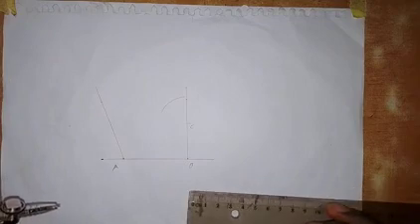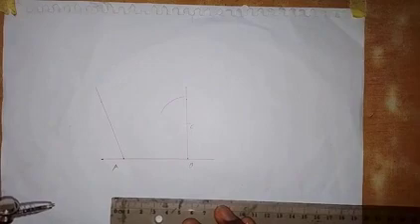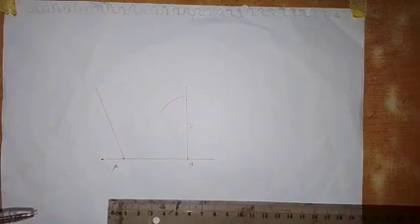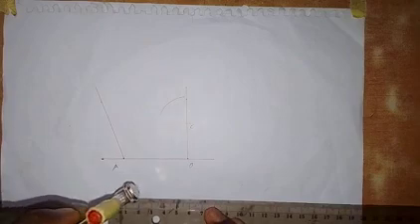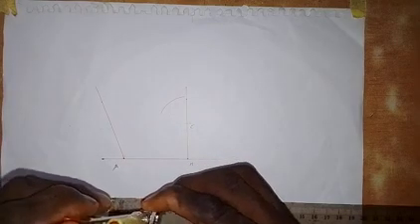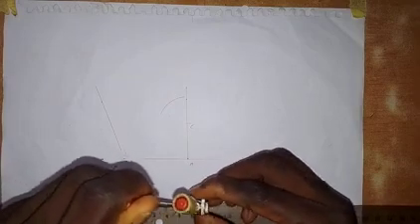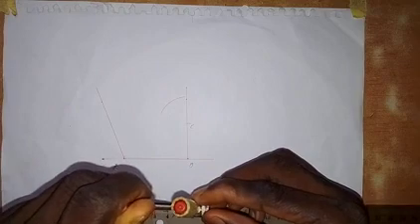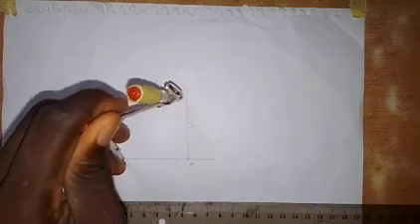Okay, then before we go on, let us work on AD. AD is 70 millimeters. So we take a measurement of 70 millimeters on the ruler. Then we put the compass point at A and we make an arc here.